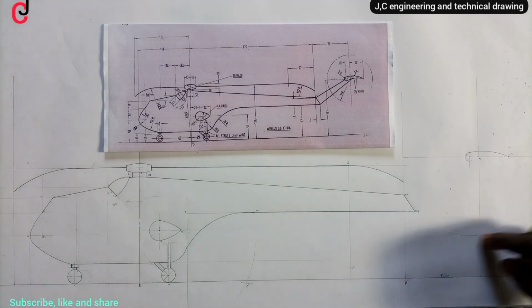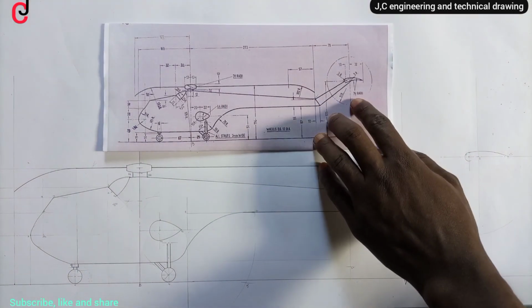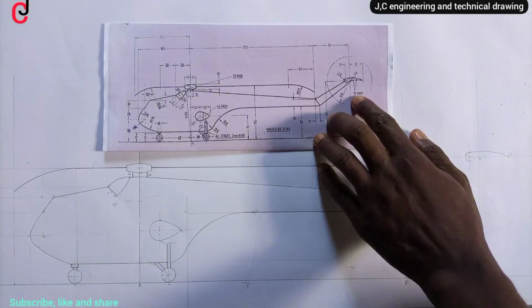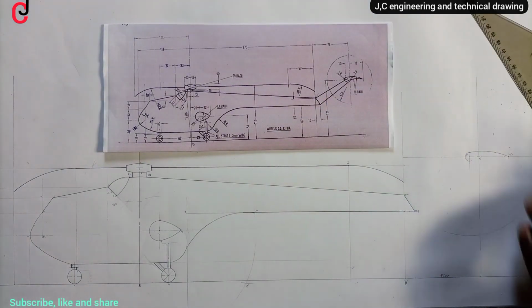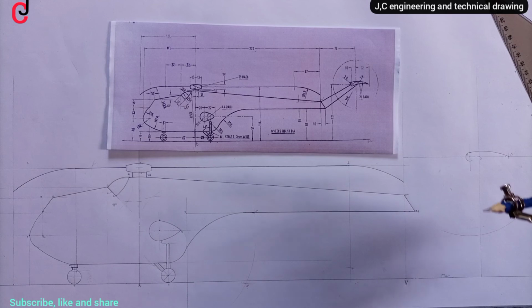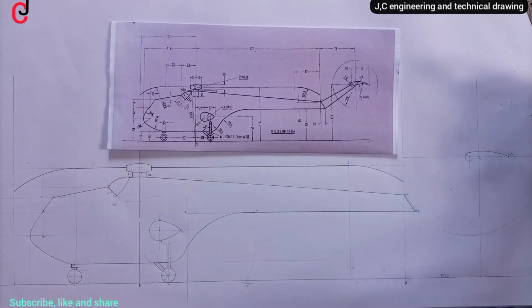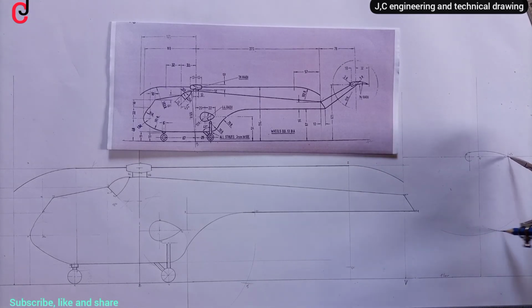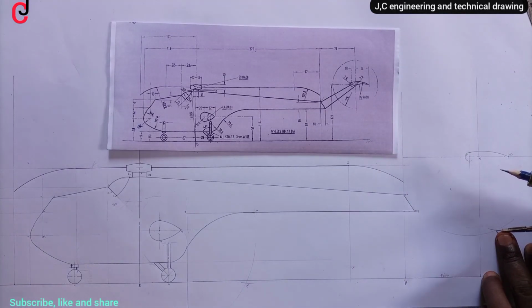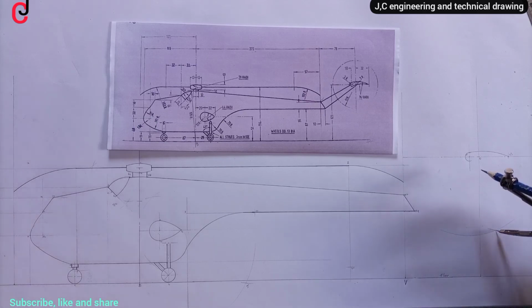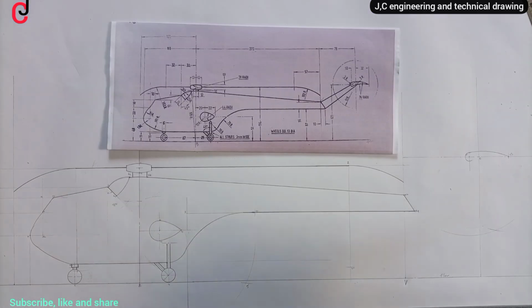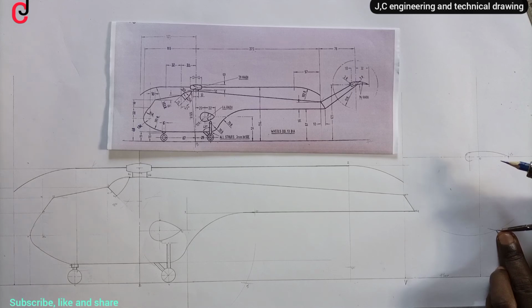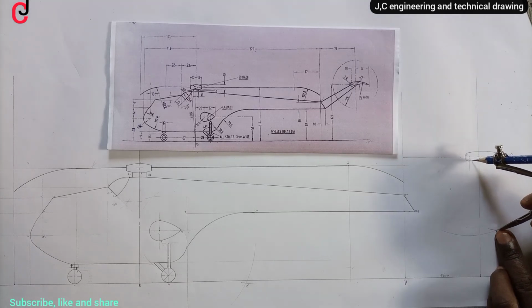Then open back our compass to 76 millimeter radius. Place it at 0.03. Bisect our arc. Now still using 76 millimeter as radius, place a compass pin at the point of the intersection, and then we'll draw an arc.